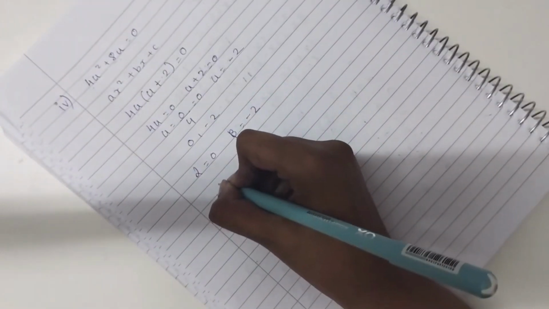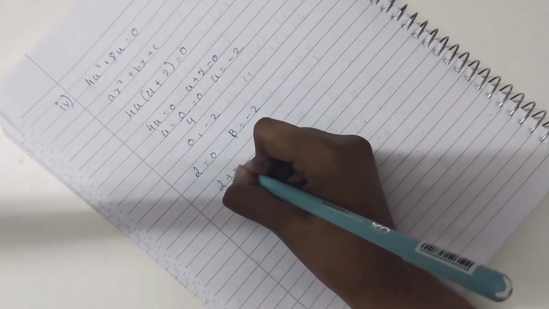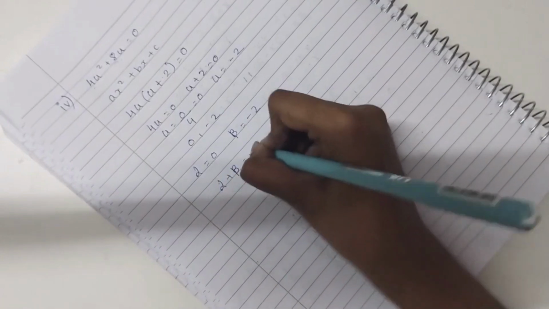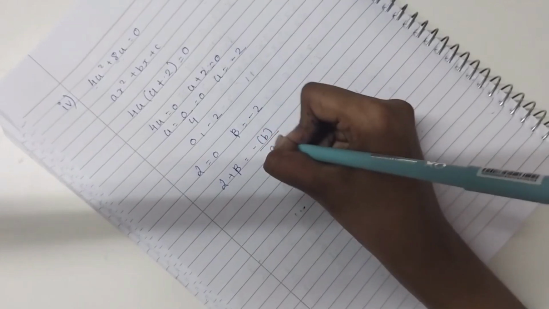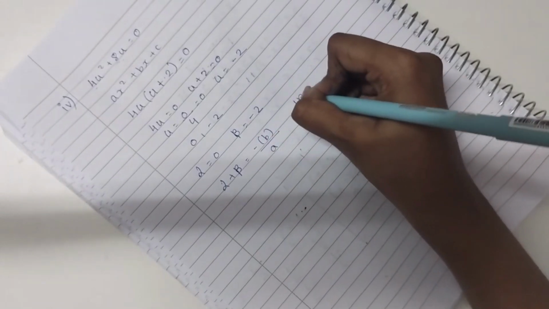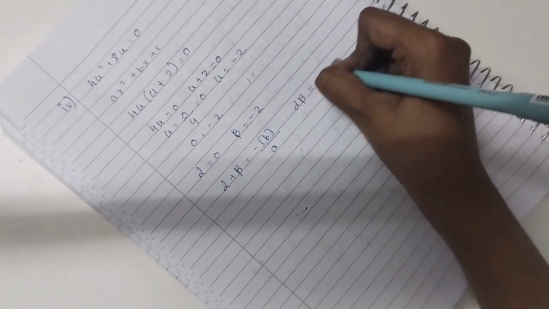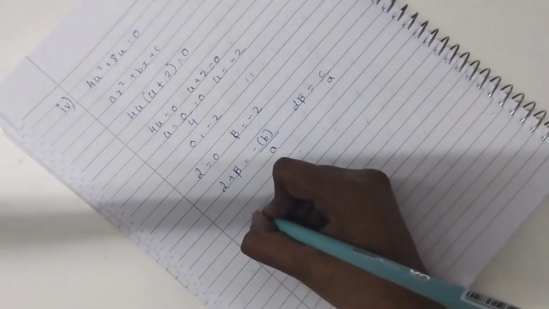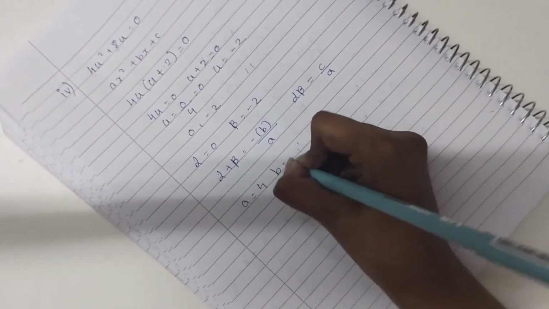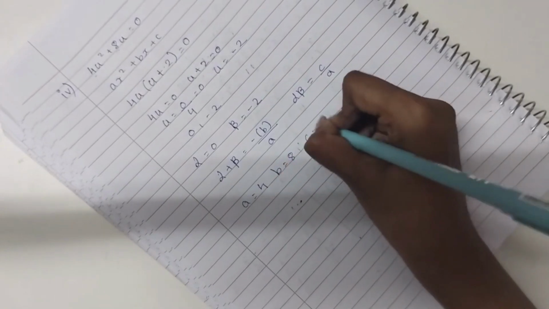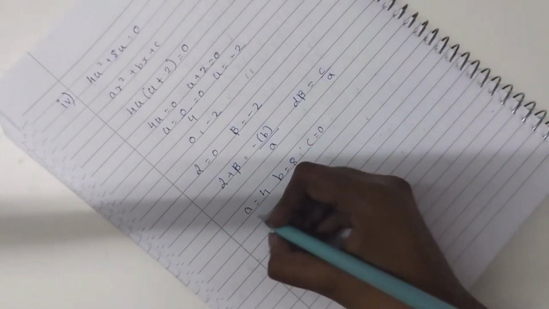Now when we add alpha plus beta, we need to get minus b by a, and when we multiply alpha times beta, we need to get c by a. We know that the value of a is 4, the value of b is 8, and the value of c is 0 because it is not given.